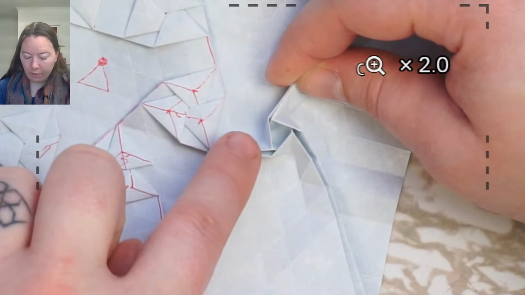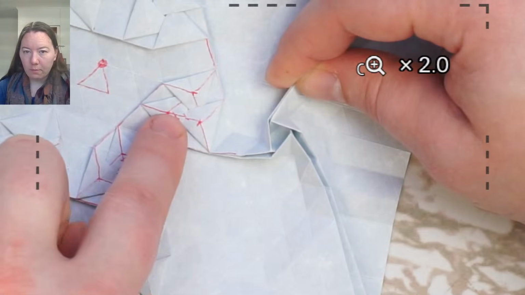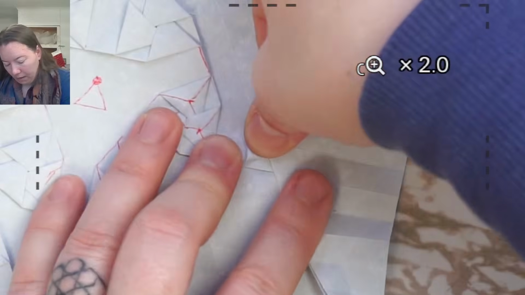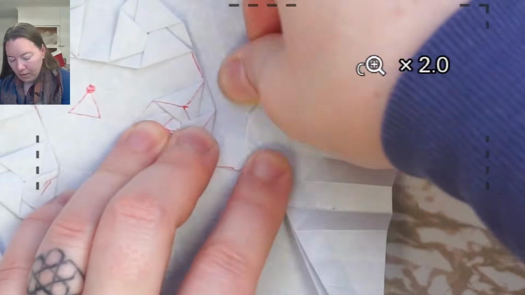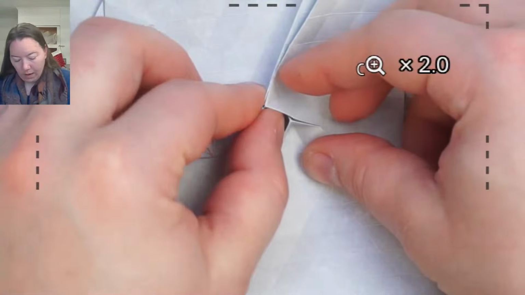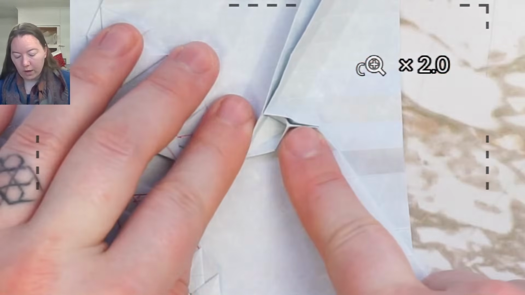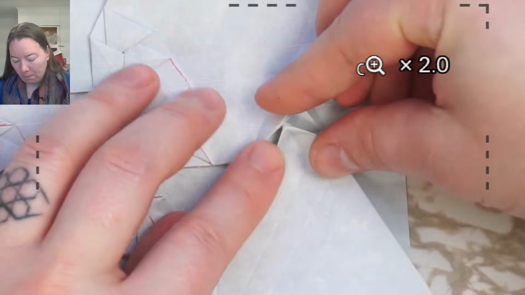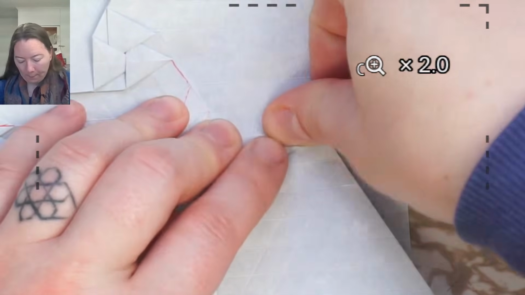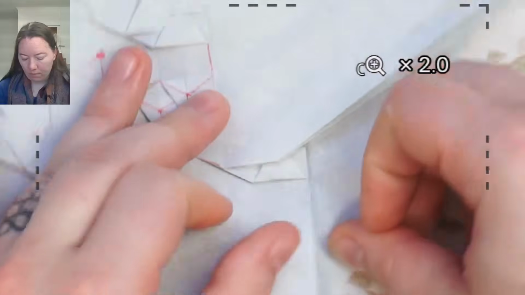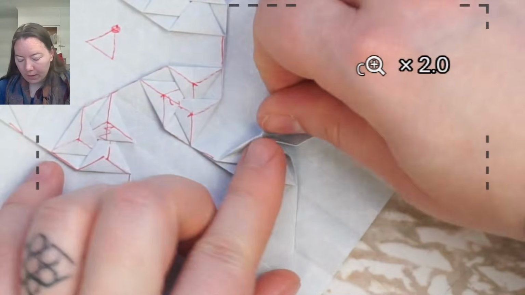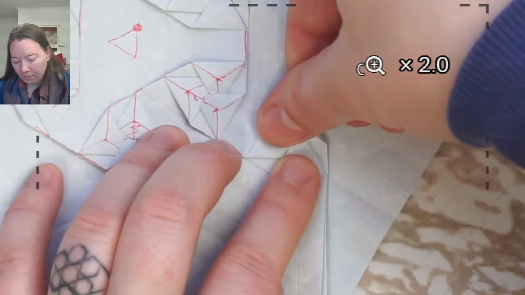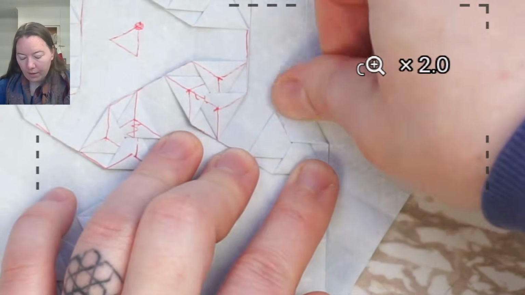And then we're going to do the triangle closest to the previous triangles first. And then the triangle that lays on top of that triangle corner. And then disambiguate and squash.